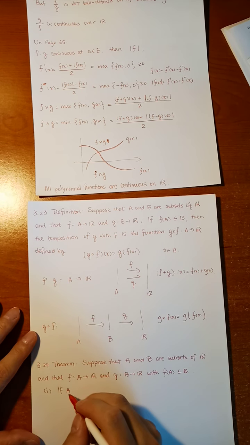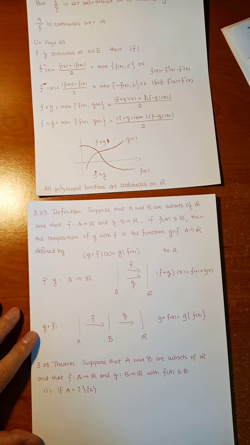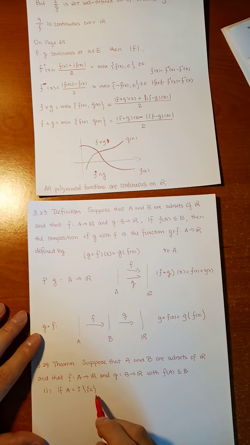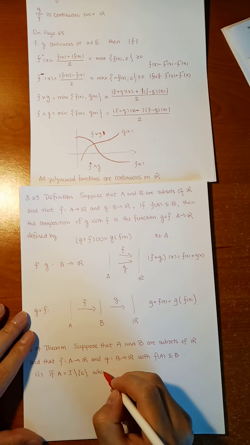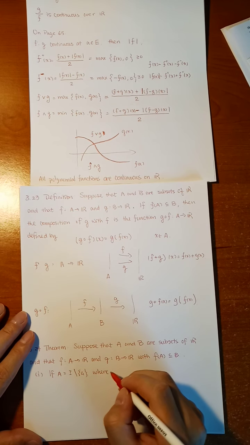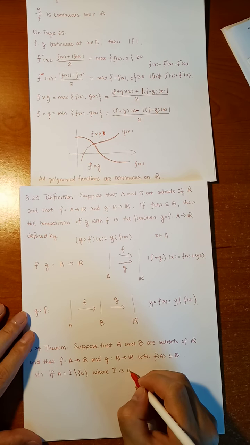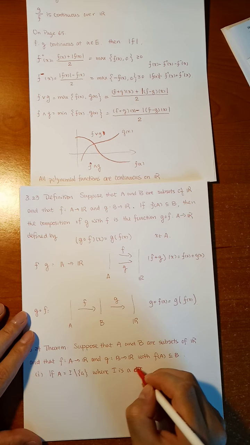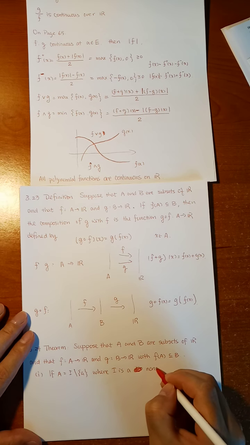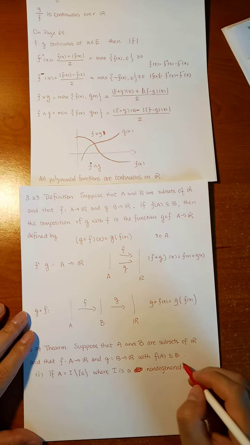Okay, then if A is the interval I, but without the point a, where I is a non-degenerate interval.